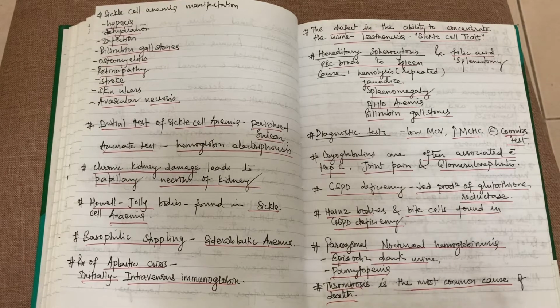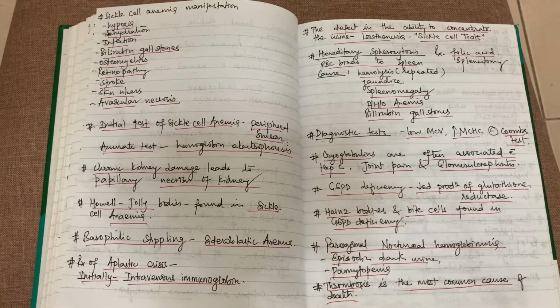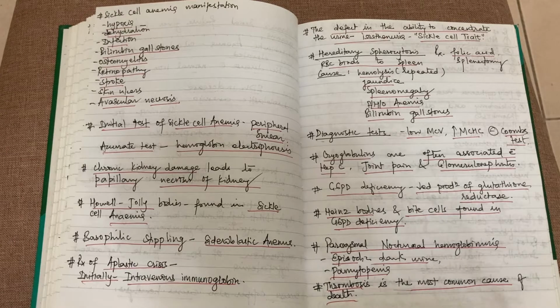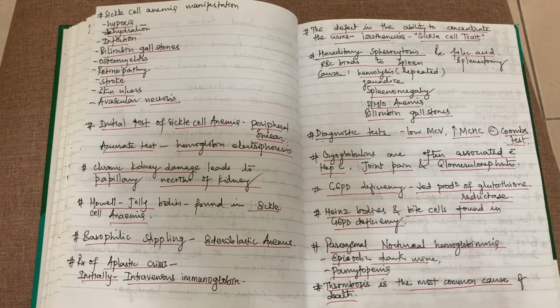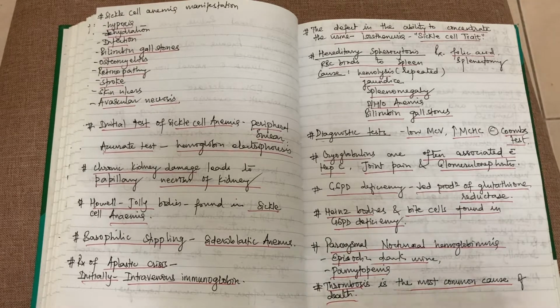RBCs are bound by the spleen, causing hemolysis, jaundice, splenomegaly, family history of anemia, bilirubin gallstones. Diagnostic test: low MCV, increased MCHC, negative Coombs test. Cryoglobulins are often associated with hepatitis C, joint pain and glomerulonephritis. G6PD deficiency is decreased production of glutathione reductase. Heinz bodies and bite cells are found in G6PD deficiency.